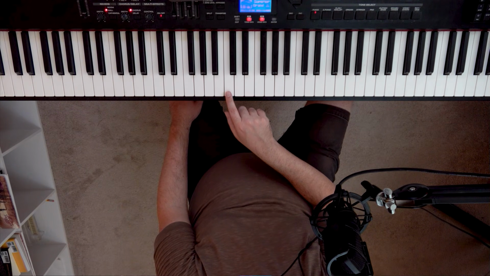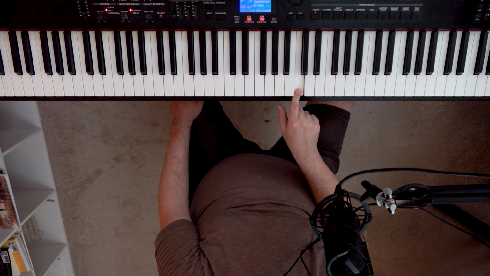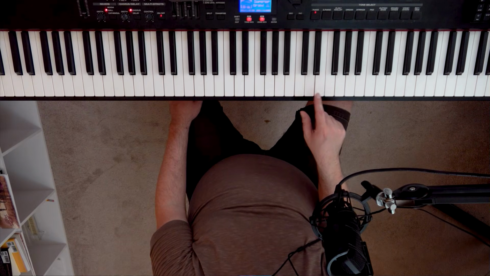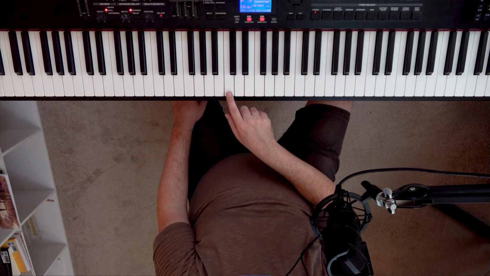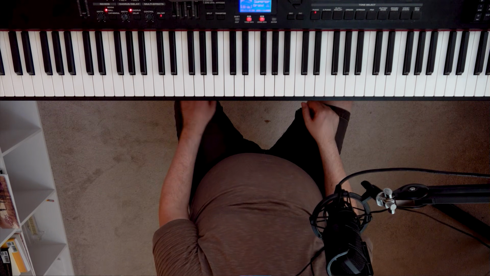Notes can step, meaning they are going from one note right to the next. Notes can also skip every other note. We call that moving in thirds. And notes can leap, where it's just larger than a skip.